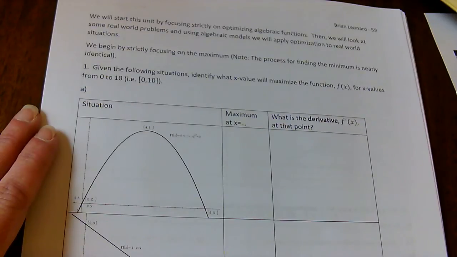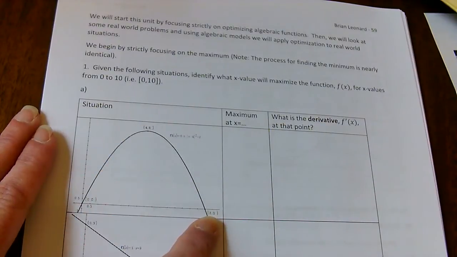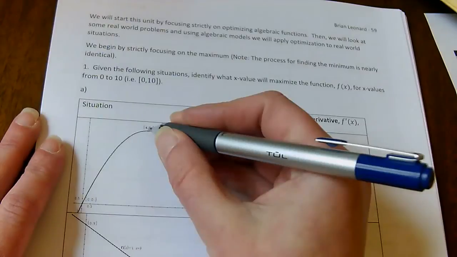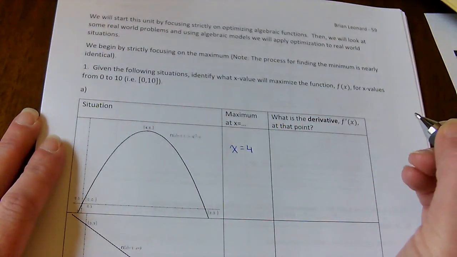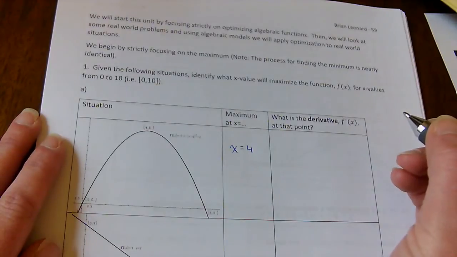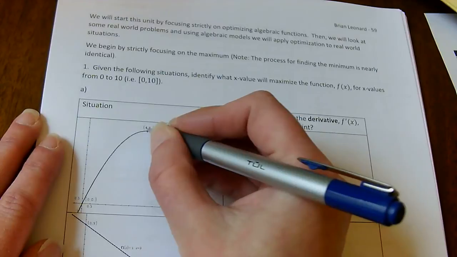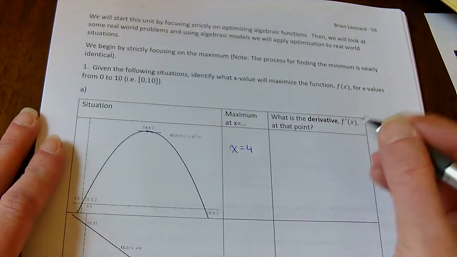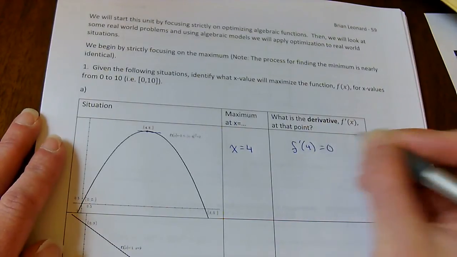So notice on this one, we have a parabola, and the maximum of that function is at x equals 4. What would the derivative be at that point? Well, it's at the top. The slope of the tangent line would be 0. So f prime of 4 is 0.